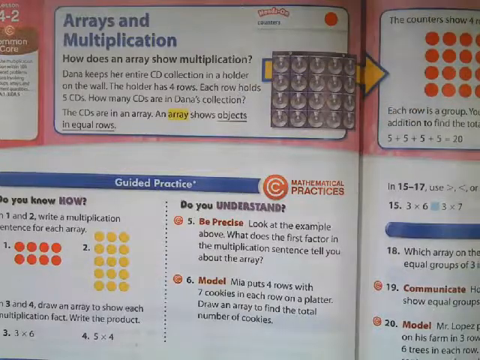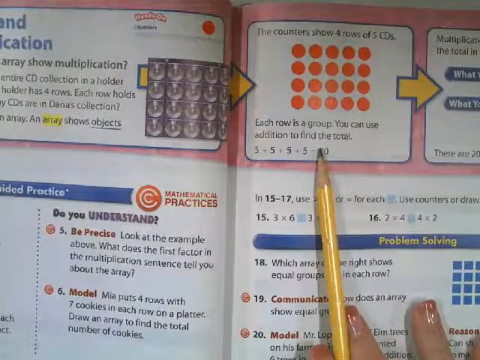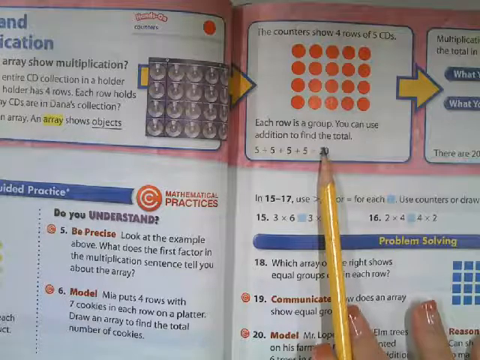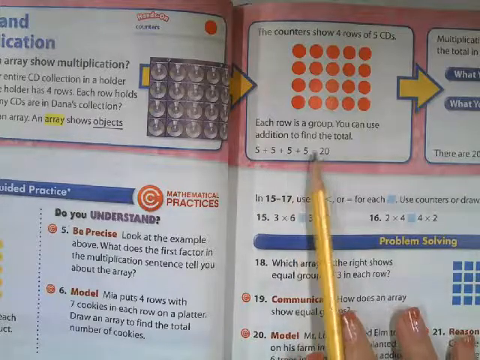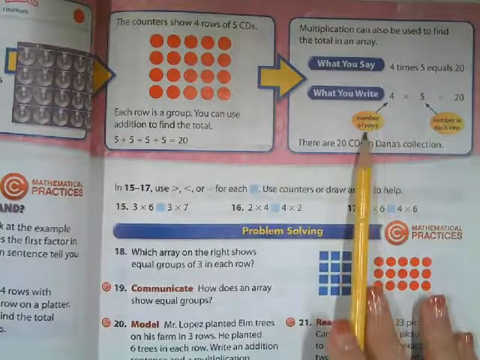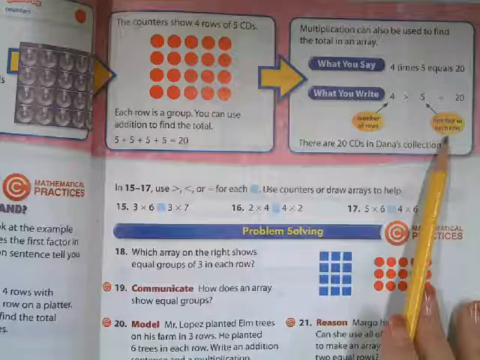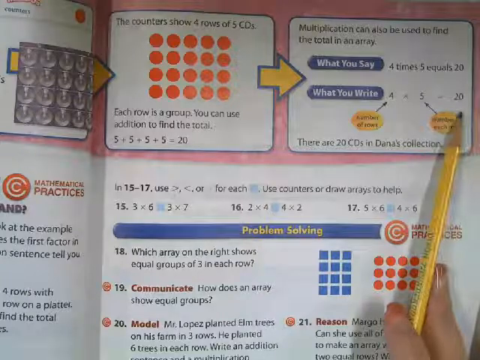To explain our thinking, we could go to our next model and say, since there are 4 rows and 5 CDs in each row, we could add 5 plus 5 plus 5 plus 5, or we could say that's 4 rows with 5 in each row, which would give us a total of 20 CDs in all.